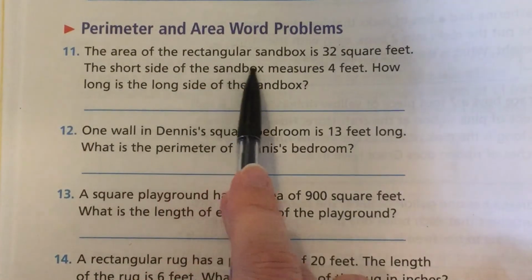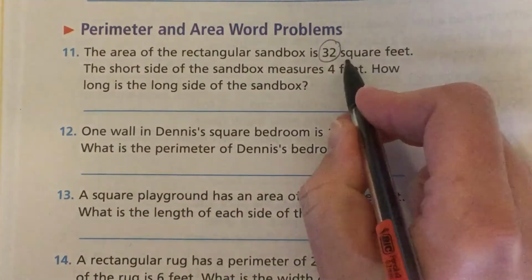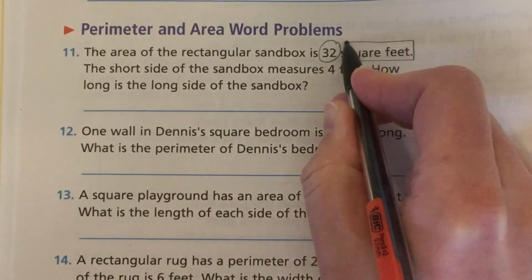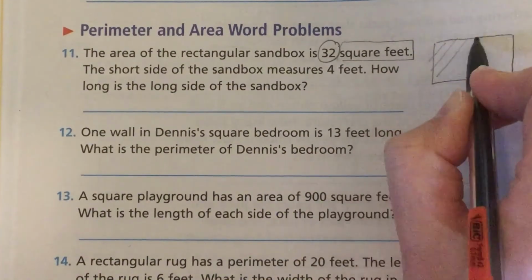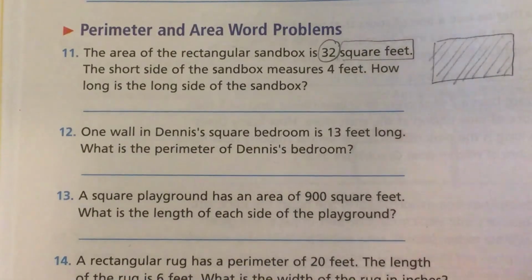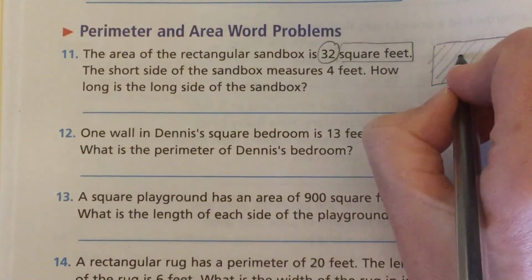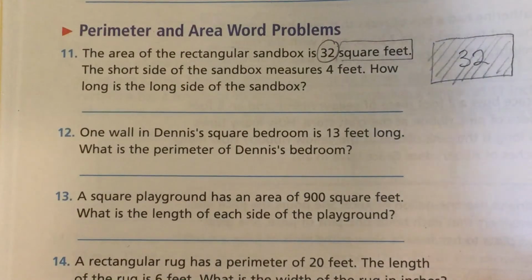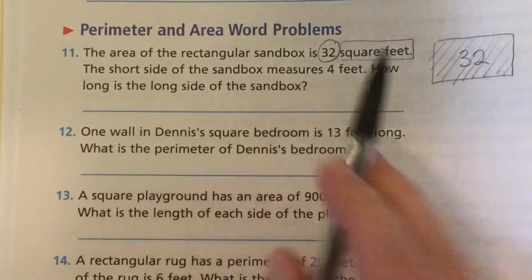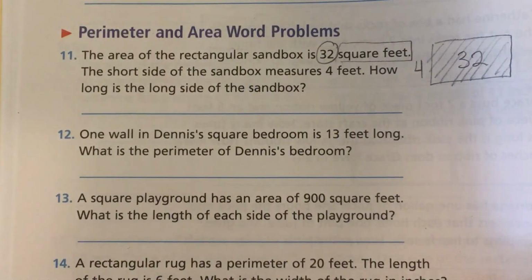The area of the rectangular sandbox is 32 square feet. Notice that they say it in square feet because it's the area. So right away we can be thinking about a rectangle. I love to draw pictures when I'm doing stuff like this. And I shade it in because I'm thinking, oh yeah, this is the area of that rectangle. So it's the inside, not the outside. So I'm going to write 32 in there. I'm going to write down what I know already. 32 is the area. The short side of the sandbox measures 4 feet. Okay, I can put that in there. How long is the long side?